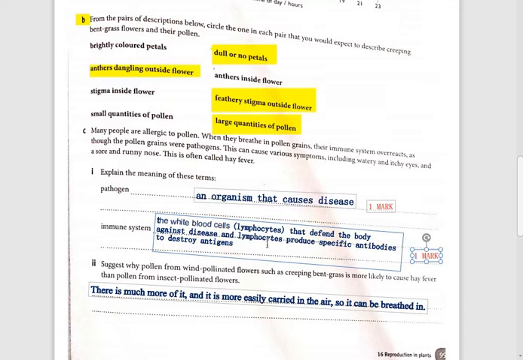Or you can say lymphocytes if you want to add an aid, like to connect, you can do it. It's better to connect as it's easier for the examiner, or your teacher, to understand, and it doesn't leave your answer like a cliffhanger. I hope you know what I mean. So this is a better answer for the definition of an immune system: white blood cells that defend the body against disease, and lymphocytes produce.